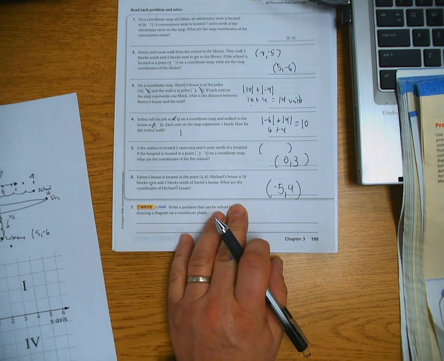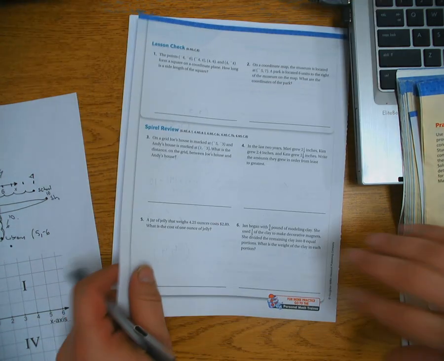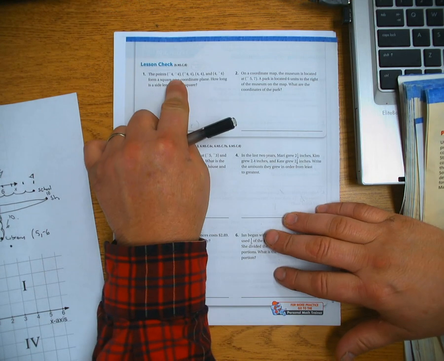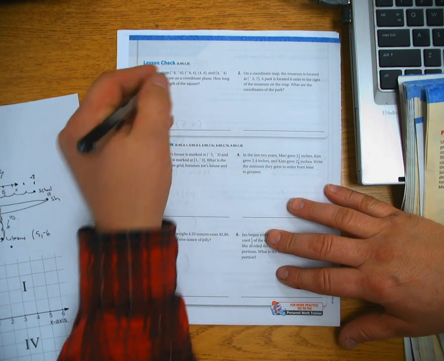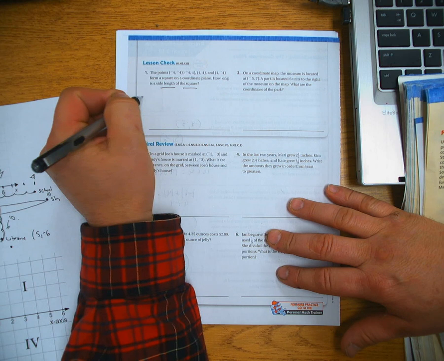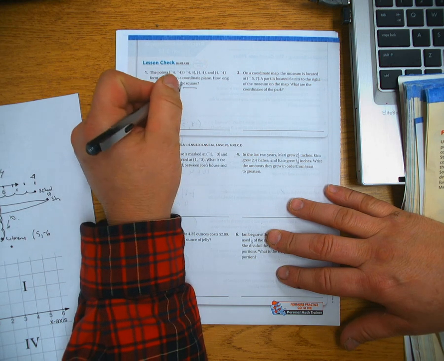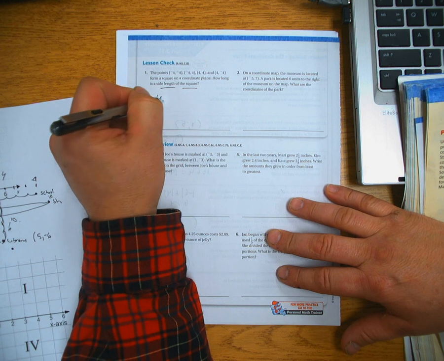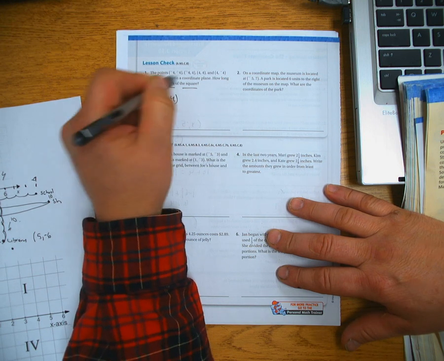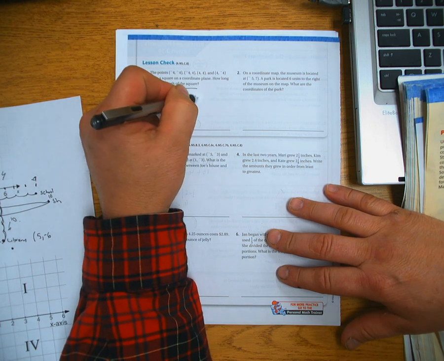You don't have to solve that one. Let's turn this over. The points all here form a square on a coordinate plane. How long is the side length of the square? So they're making a square. So I can pick any 2 of these. Let's pick (-4, -4) and (-4, 4).